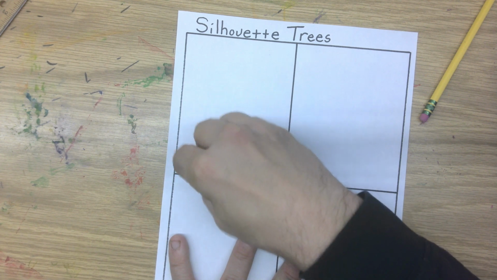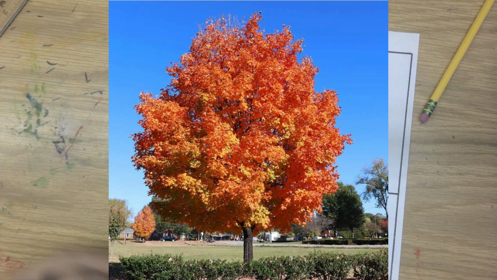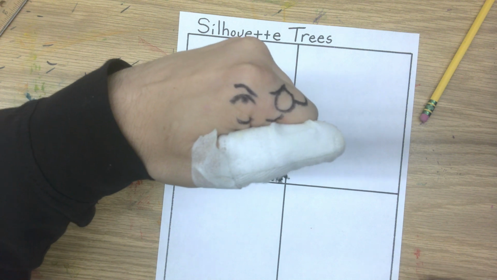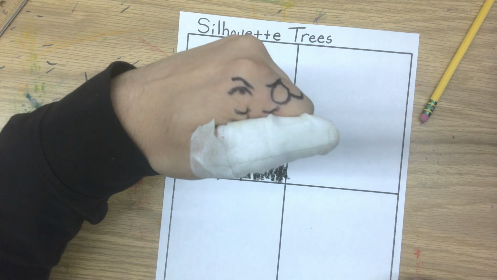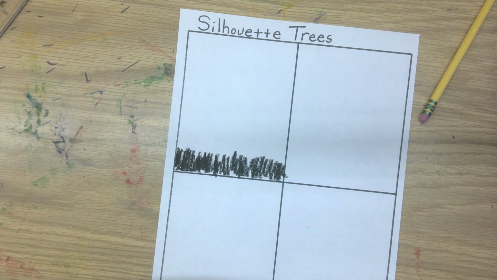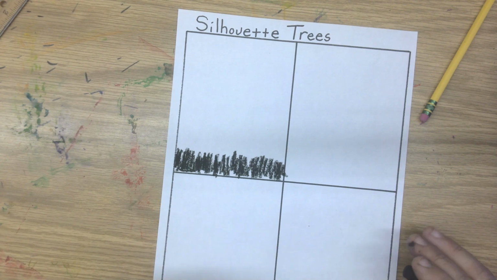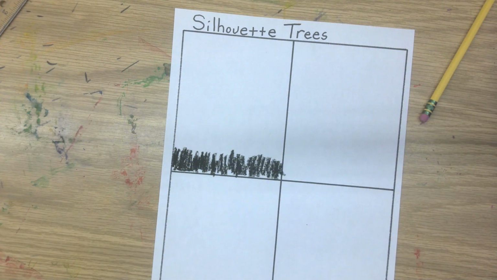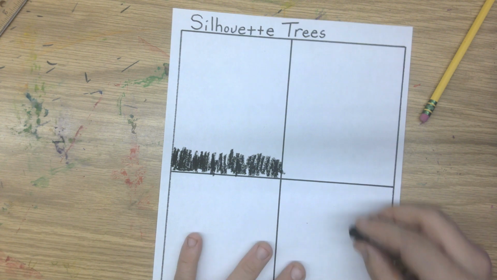Now, maple trees in real life are very beautiful deciduous trees. Deciduous? What does that mean? That means that the leaves change colors in the fall and they fall off. Yes, I've seen those before. Maple trees can come in all different shapes and sizes. Typically, they have seeds that look like little helicopter blades that when they fall, they can fly into the air and land somewhere where they might be able to grow a brand new tree.